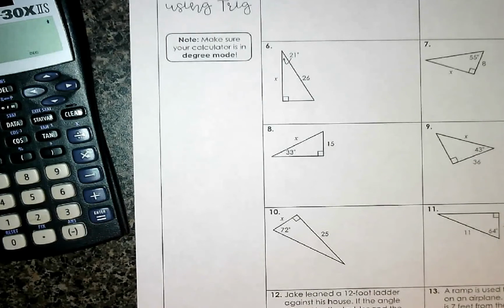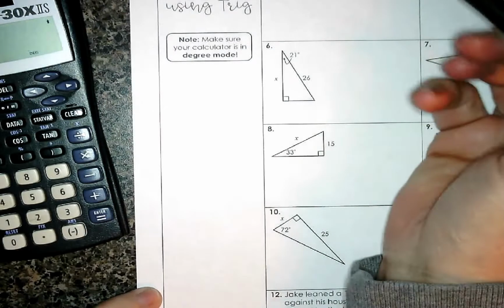Okay, let's do a few more examples dealing with trigonometric ratios and how to find the length of a side of a right triangle. So we're going to go through these. The first ones will be a little slow just to get the process down, and then we'll speed it up just a little bit, with giving you some shortcuts.